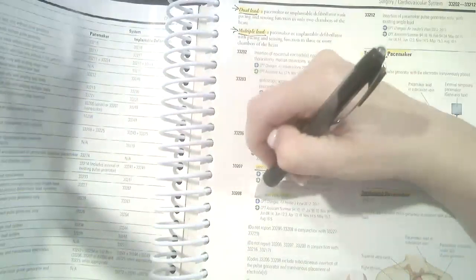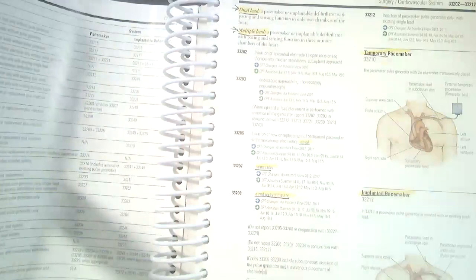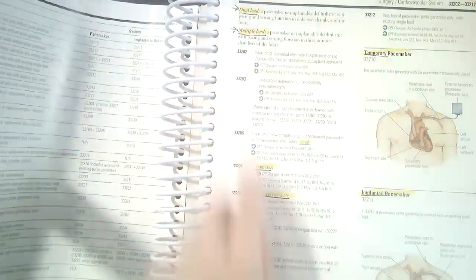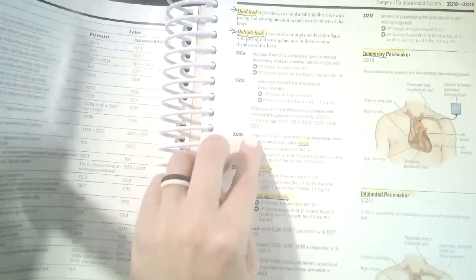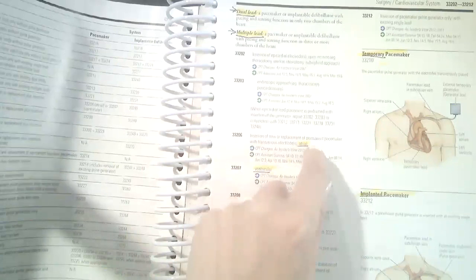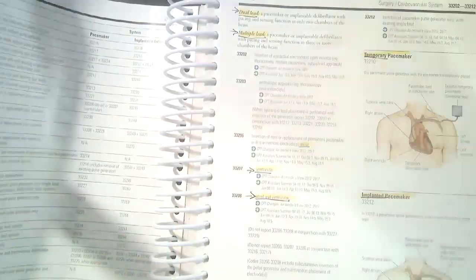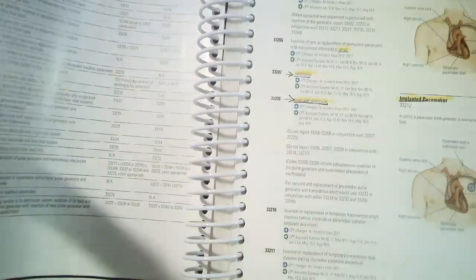So these would be atrial, ventricular, or atrial and ventricular. And so like we've seen in some previous sections, where we have a primary code and then these indented codes underneath just specify a little bit different location or provide a little bit more context. You will see that as well with the defibrillators and the pacemakers.